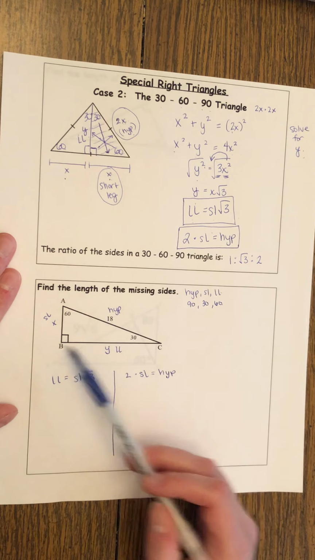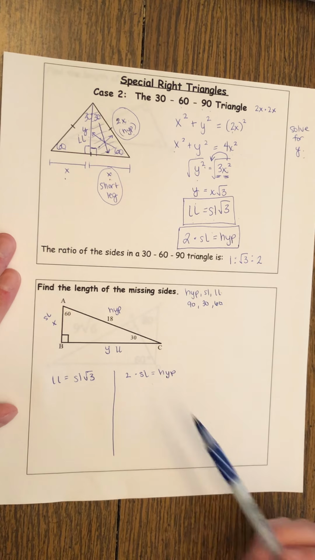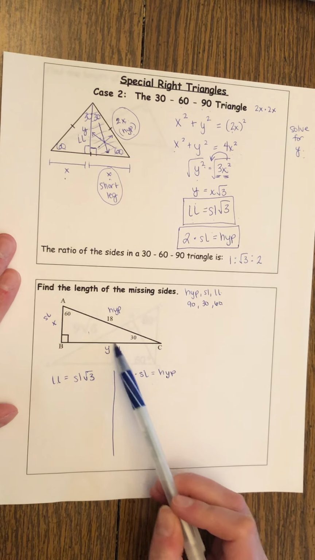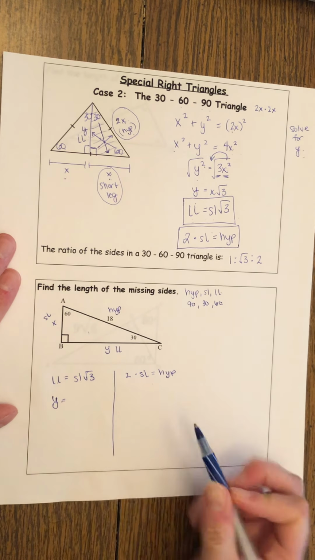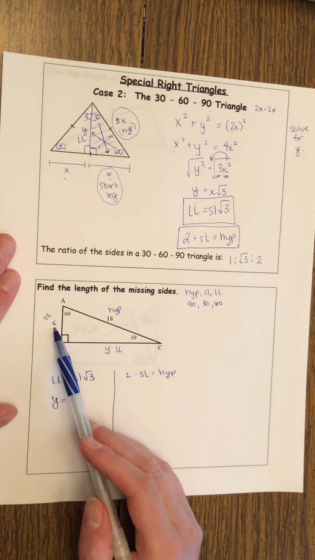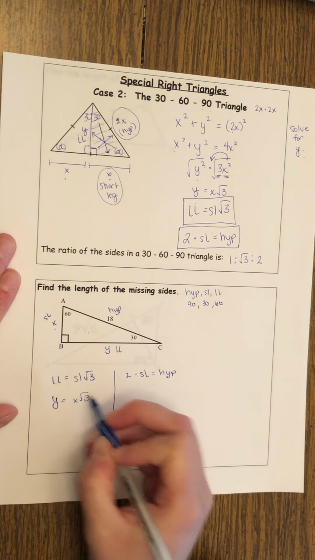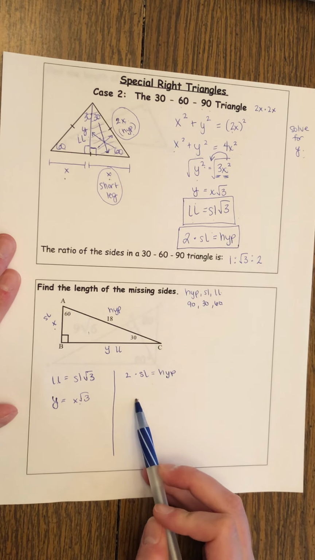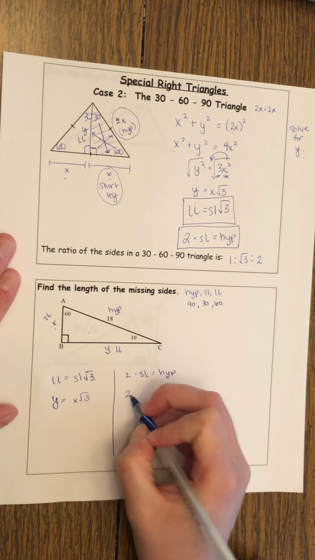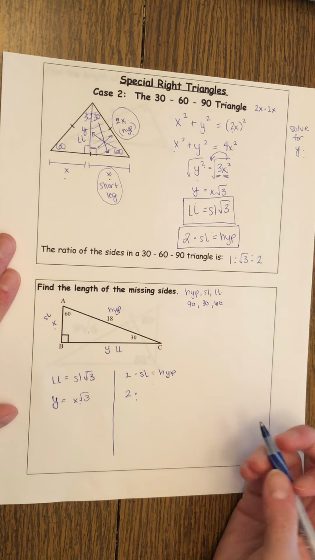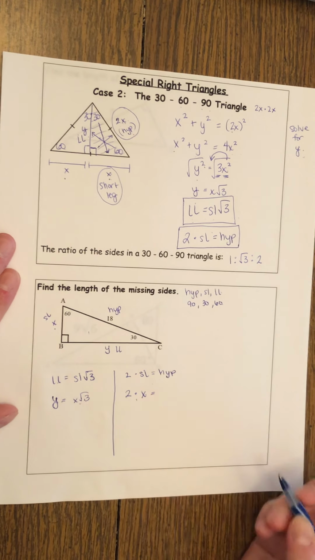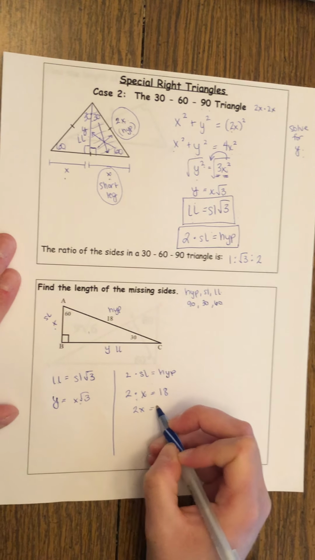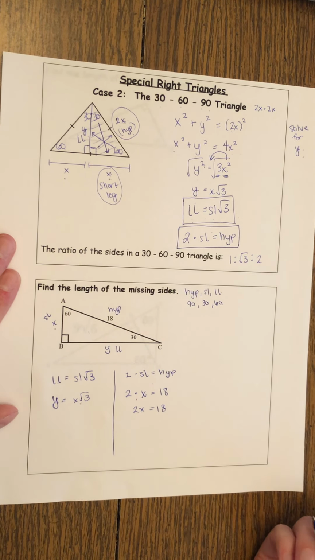And then if I've labeled my triangle and I've written down the formulas, all that's left to do is to substitute. So look in the picture, find the long leg. Long leg was Y. Look in the picture, find the short leg. Short leg was X. Because I have two variables here at the moment, I can't do anything with this one. So let's move to the next one. So I have 2 times, what was the short leg? It was X. What's the hypotenuse length? That's 18. So I have 2x equals 18, which we can solve for x.